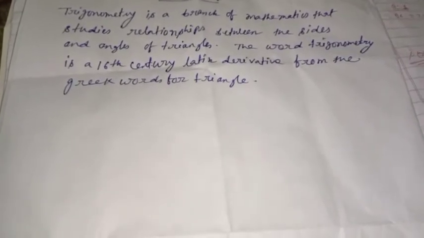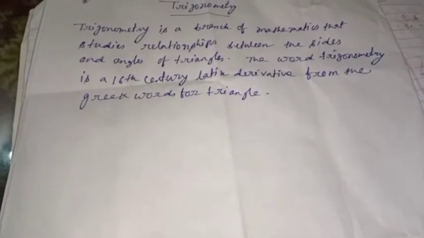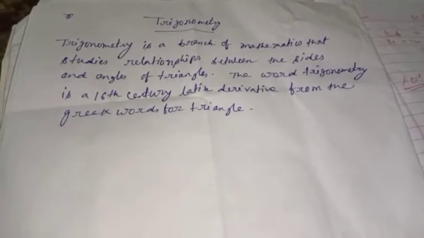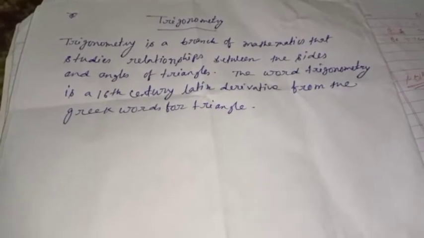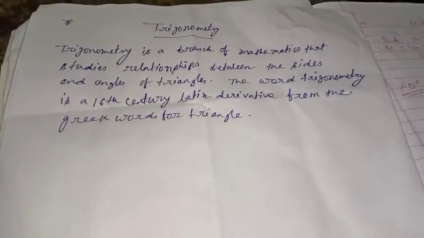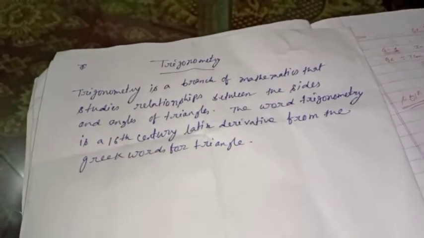Today I am going to start a very interesting chapter. In general, as per my experience, in class 10 students are waiting for this chapter only, because this is a new concept for students in class 10, that is trigonometry. Trigonometry means what? We have to know about the word first.